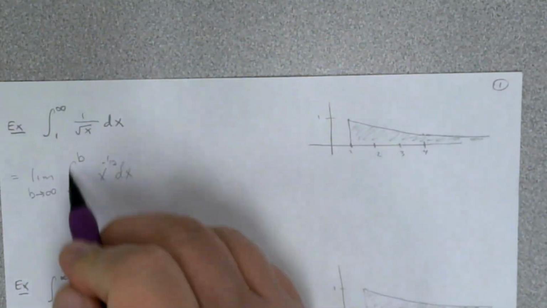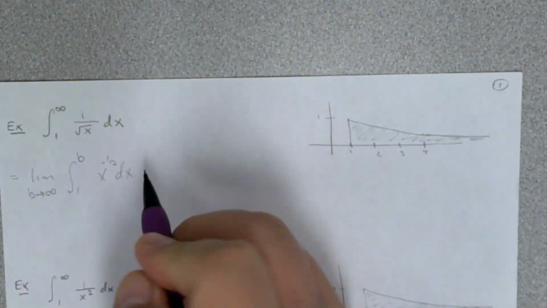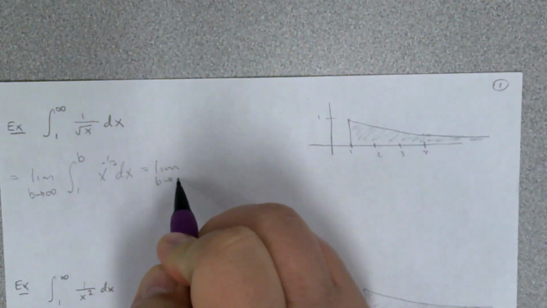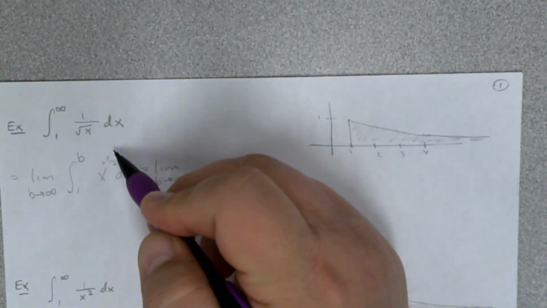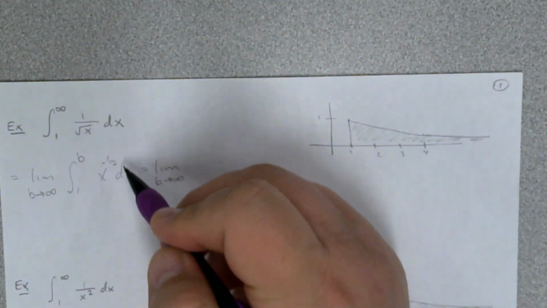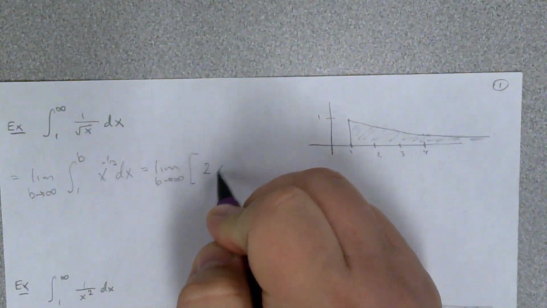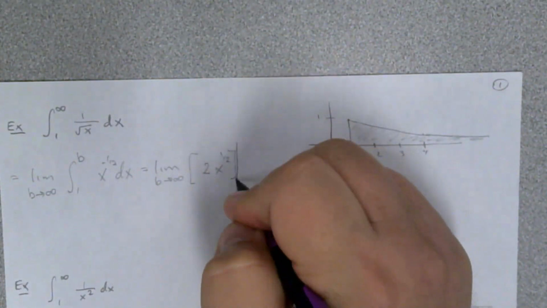Once I do that, I just take the integration of this quantity right here, and after we do that, we'll take the limit of whatever that result is. Make sure you continue to write the limit out until we actually take it. Then we want to integrate this, so we raise the power by 1 and divide by the raised exponent. So we go up to positive 1/2 and divide by 1/2, which makes it equal to 2x to the 1/2, evaluated from 1 to b.